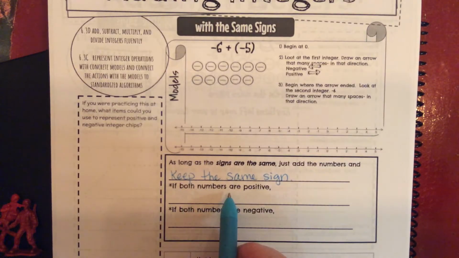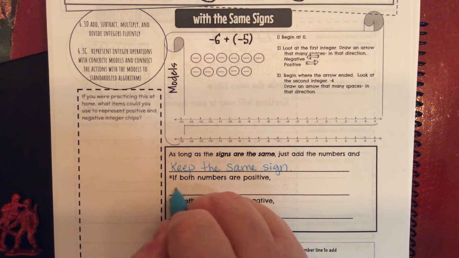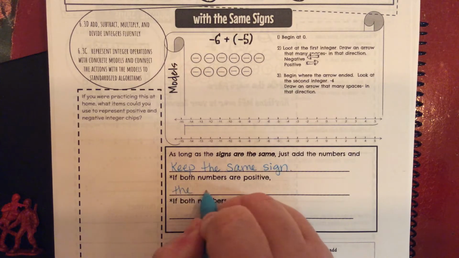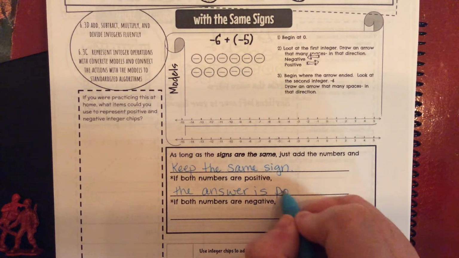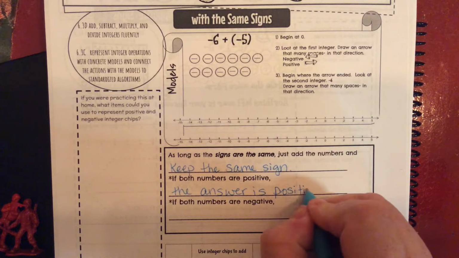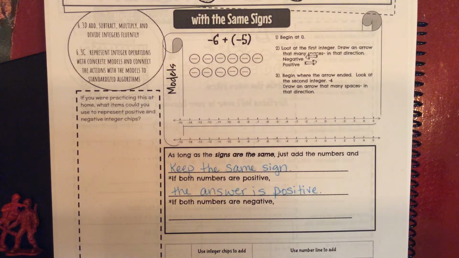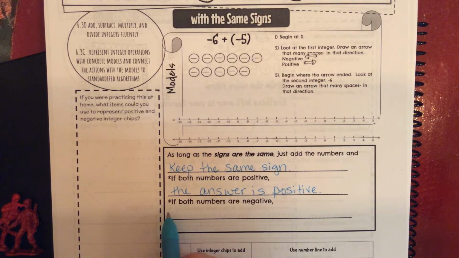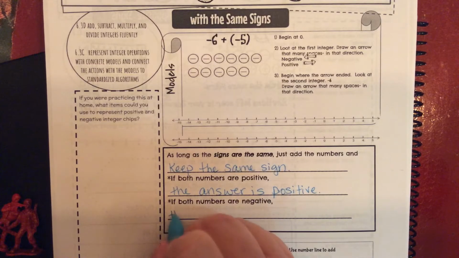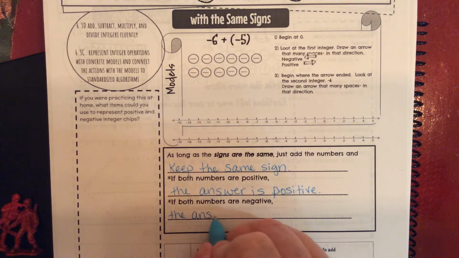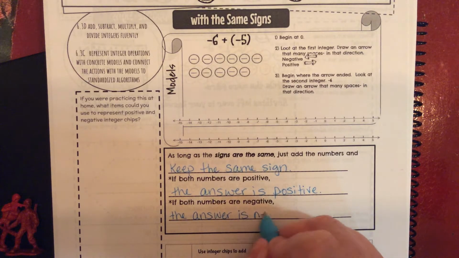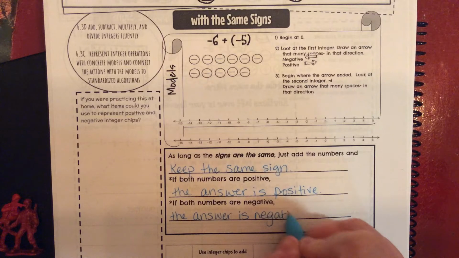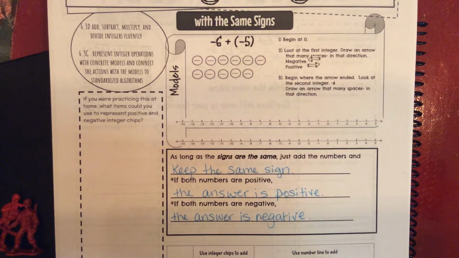If both numbers are positive, your answer is positive. That's like a 3 plus 2. Now what happens if they're both negative? Well, think back to our army men. If we have bad guys and more bad guys show up, our answer is just a whole bunch of bad guys all together, right? So the answer is negative. We just combine them all and your answer is negative. It's the same thing. And we'll model that with a number line and our integer chips, okay?